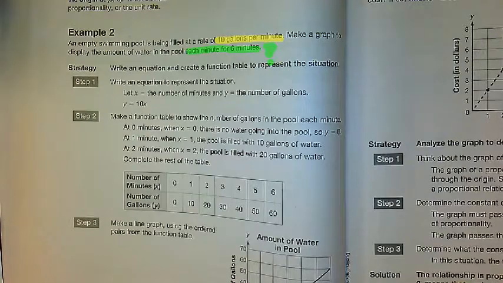Okay, so in order to do this, I know that 10 gallons per minute is my unit rate. That is my constant of proportionality. That is my letter K. So this right here is what we need to multiply by. So now if we were to think about it, the number of minutes would be my X, and then my Y is the number of gallons, because the longer we fill the pool, the more gallons of water are going to go into the pool.